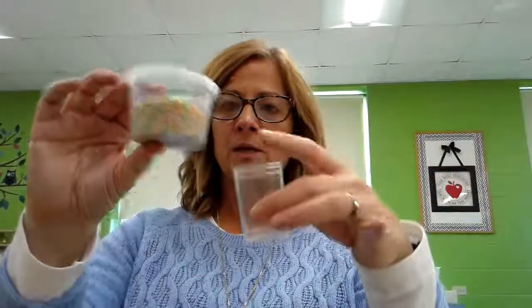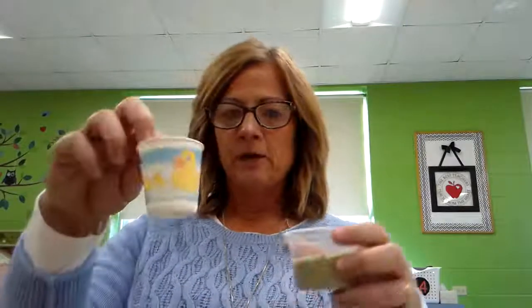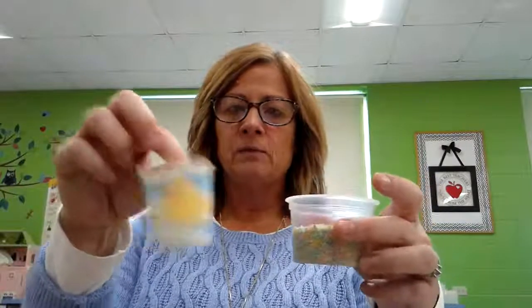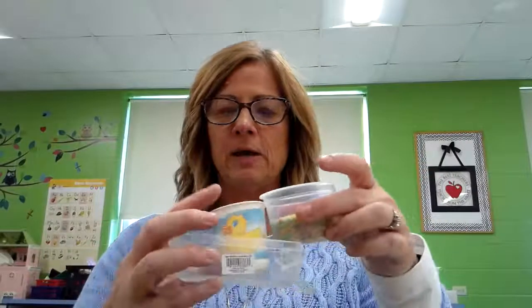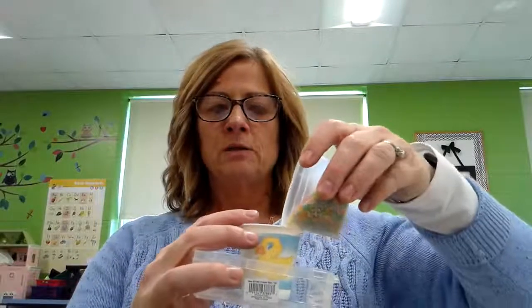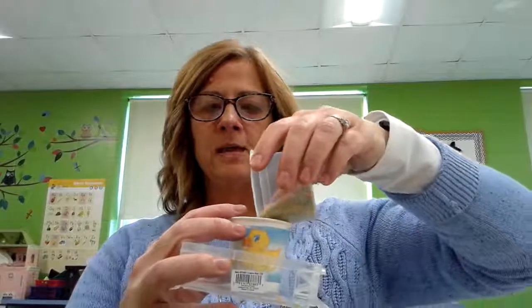Oh, it didn't fill it. So that means this container has more capacity than this one. It can hold more than this one did, right? So let me see. I've got a couple other things over here. I have a cup. Okay. Do you think this little duck cup has a bigger capacity than the water container or applesauce container? I'm going to put my cup in this other box just in case. And I'm going to pour it in. Do you think it's going to have more, less, the same?